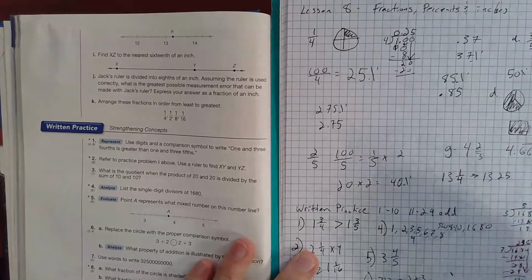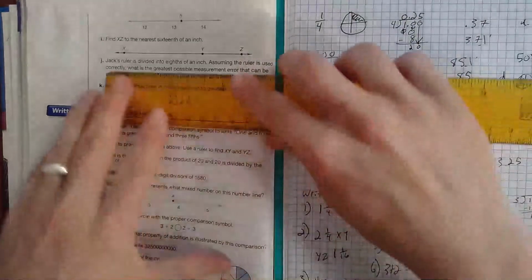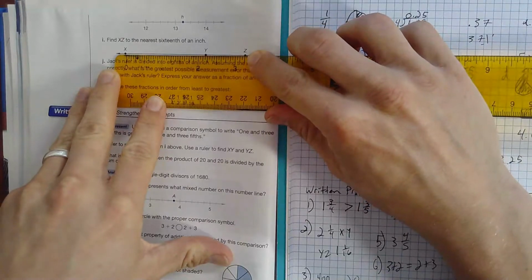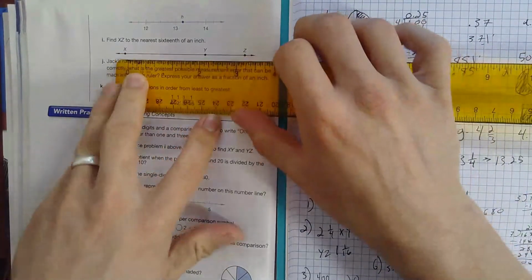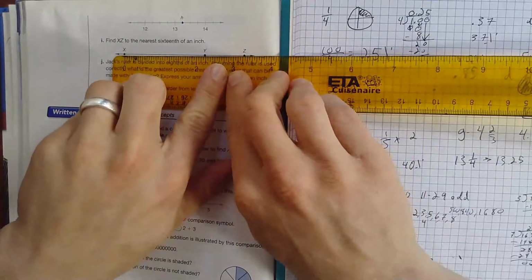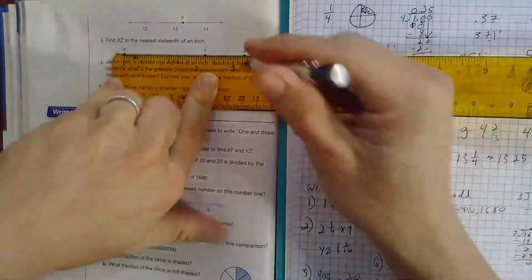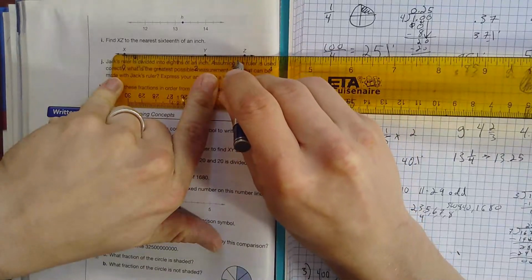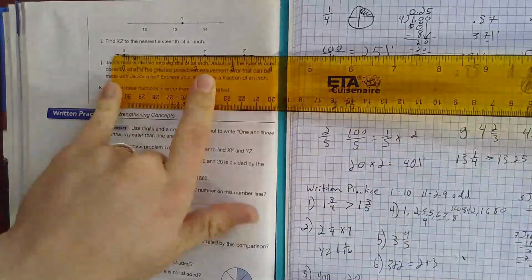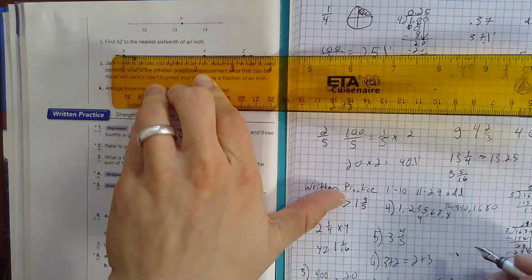Find x to z to the nearest 16th of an inch. Okay, so x to z. 16th is the smallest it shows. We have 1, 2, 3, and then 1, 2, 3, 4, 5. So 5/16. 3 and 5/16. And that doesn't shrink down.